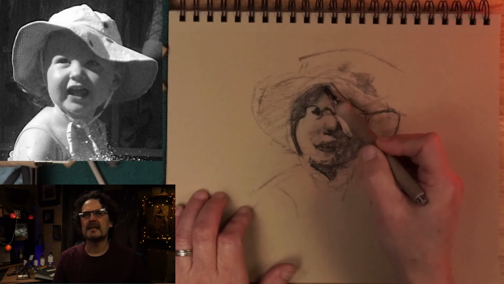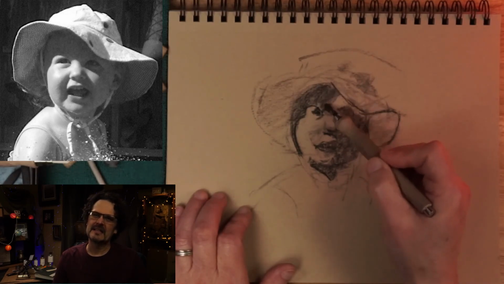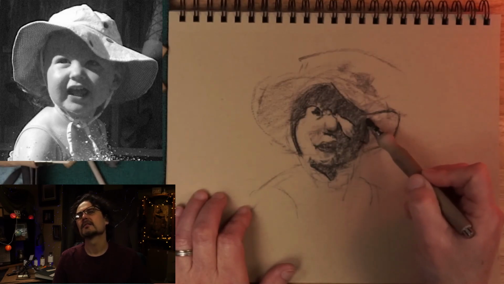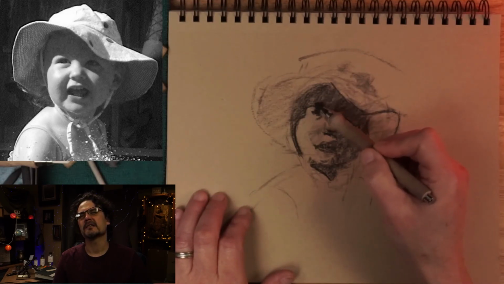But it is in the seeing. And the seeing is all in what you are looking for. You're in charge of the seeing.